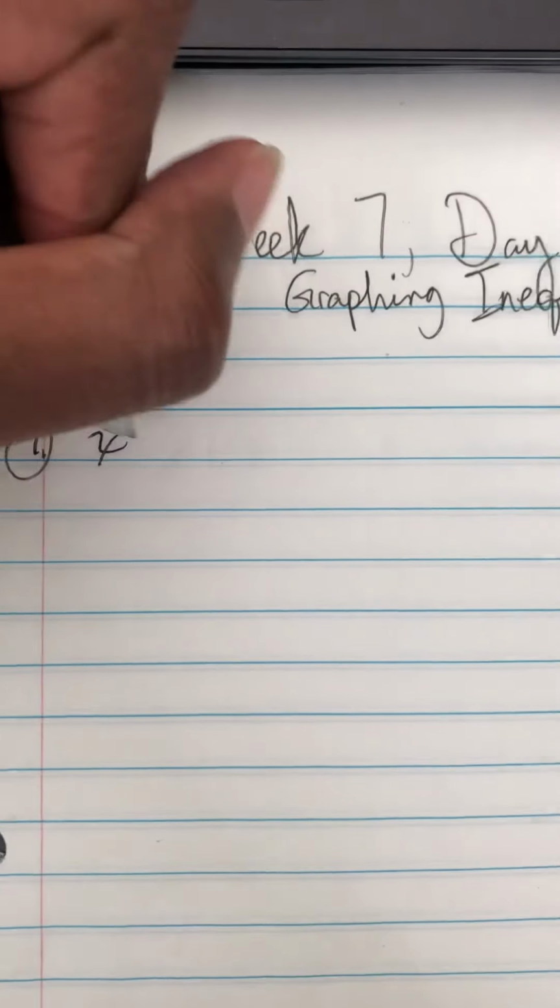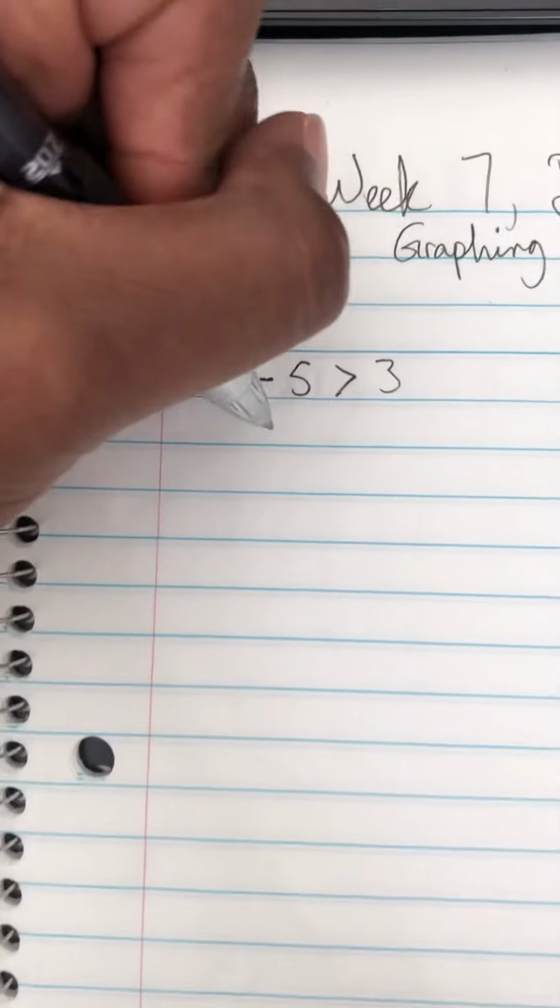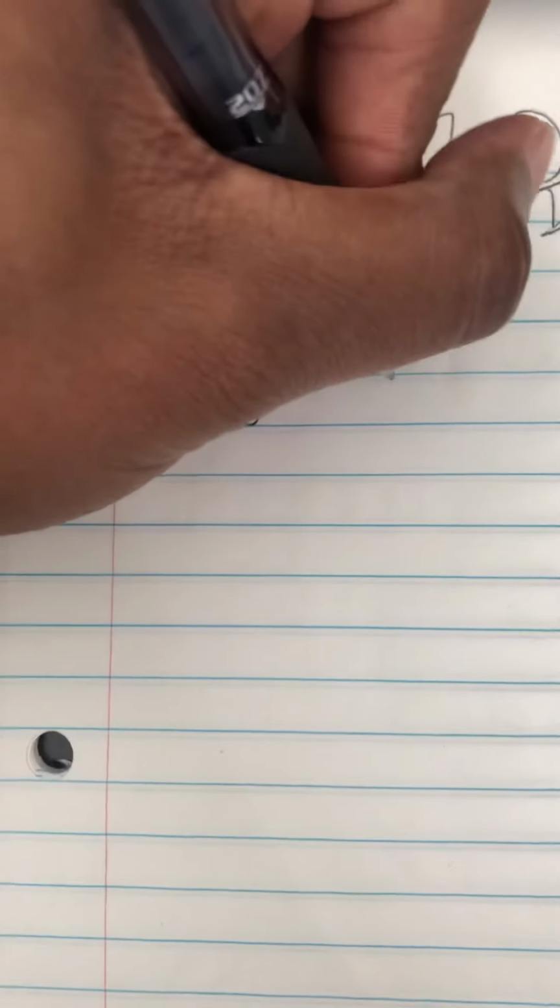So number one says to choose the correct graph. It's already listed out for us, so all we have to do is decide which one it applies to after we finish the problem. So go ahead, write it out: x minus 5 is greater than 3. We're going to do the same thing that we've been doing, we're just going to add 5 to both sides, and that's going to give us x is greater than 8.